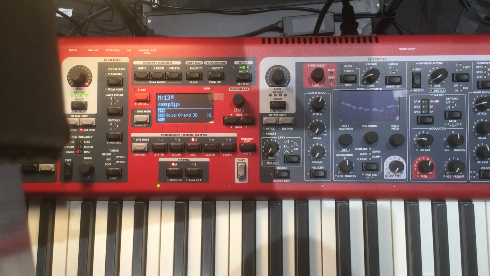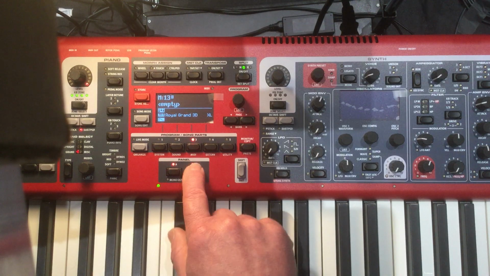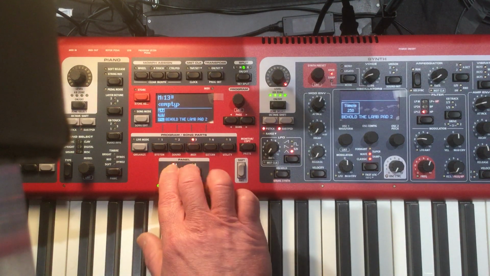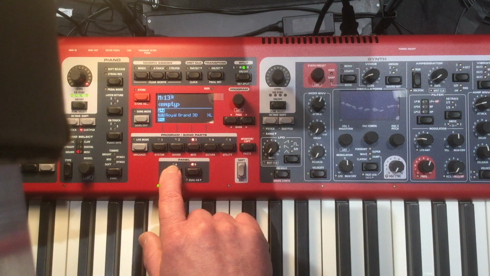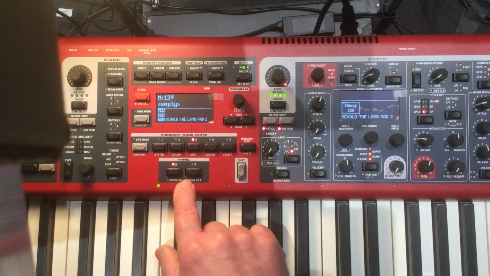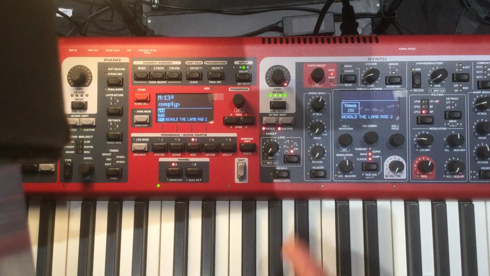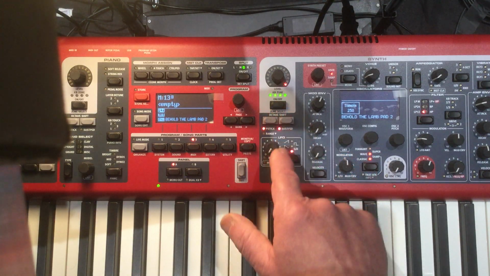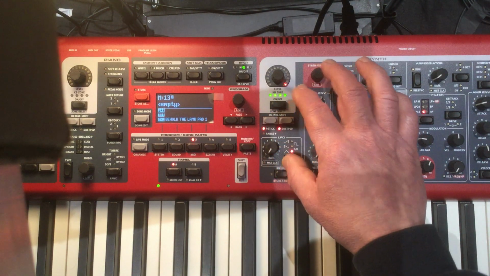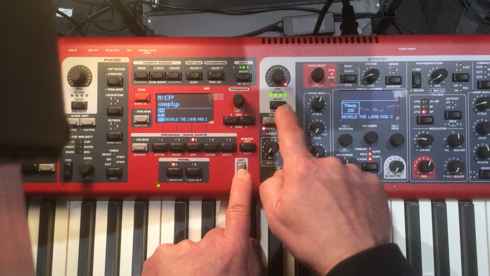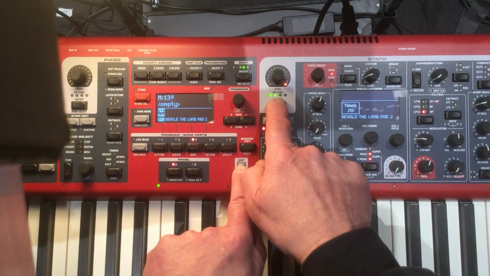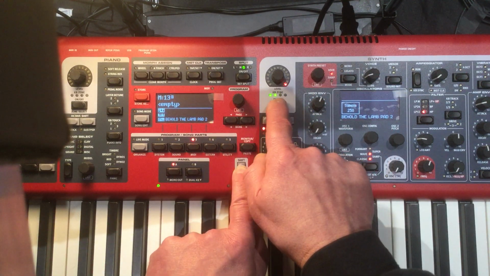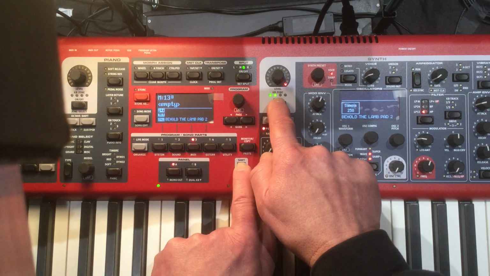So we have a split. The split is on. But you see, we still hear the synthesizer. So we're going to go to the synthesizer. And see, the piano is B, synthesizer is A. And we only want the synthesizer down here. So this is where we assigned it here. See, it says keyboard zone. By holding the shift key and pressing it, I can change where it's going to be. See, that's the bottom, two lights, so it would only play down there.